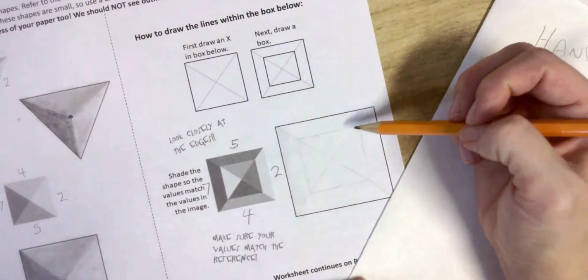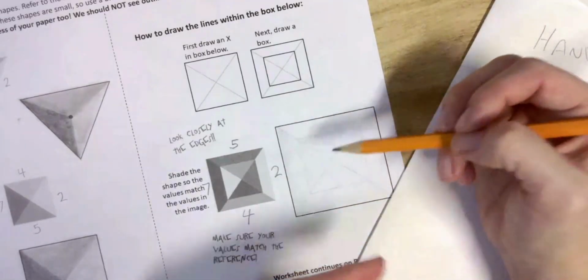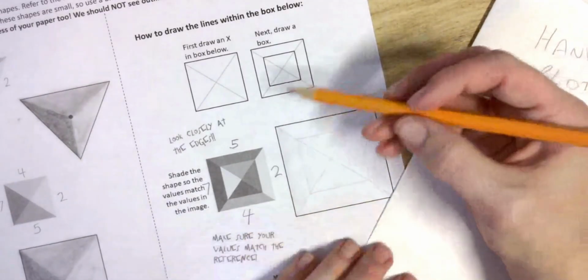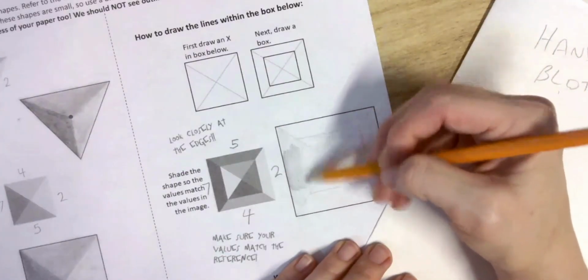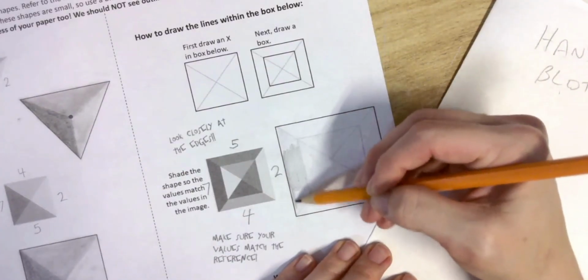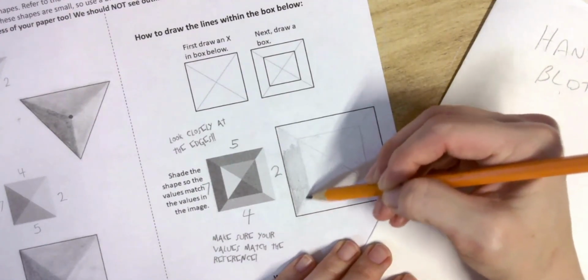So remember, when you start shading, we don't want to rely on outlines. We're just using the edges of the outline to know where the edge of the shading is. So I'm going to actually start with the value of 7. I'm going to go pretty dark, not too dark, but I want to build up my layers of graphite.